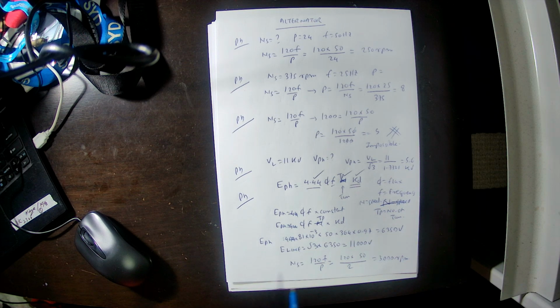This problem gives flux 81 milliweber, frequency 50 Hz, and number of turns 364, winding constant 0.97. By solving this, we get 6350. This is the phase voltage; to get the line voltage, multiply by root 3. And the machine speed equation is 120 F divided by P. So frequency 50 divided by number of poles 2, you get 3000 RPM. So this is the way we calculate it.